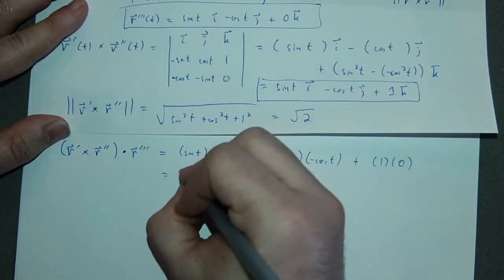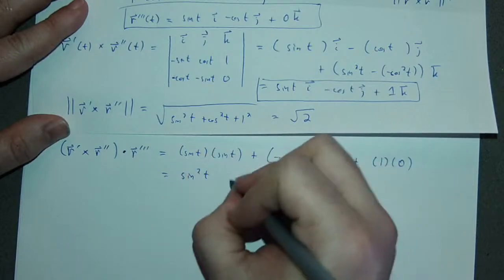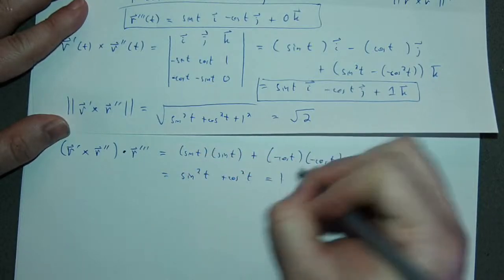And so what do I get? Oh, I get our favorite, again, sine squared t plus cosine squared t. So 1.